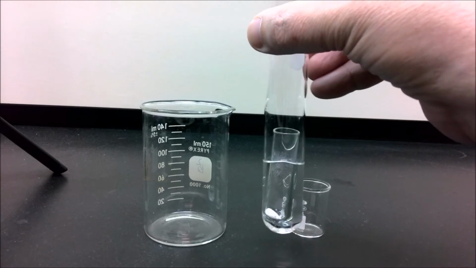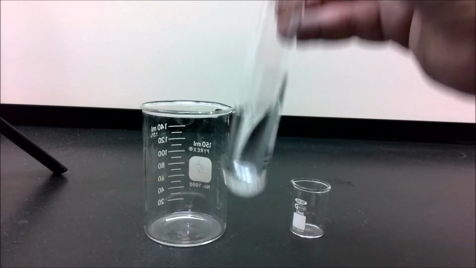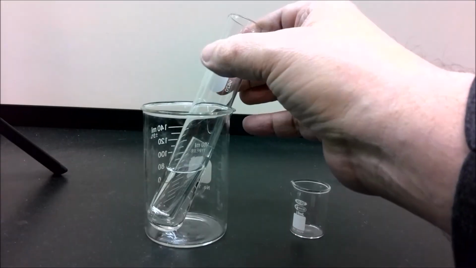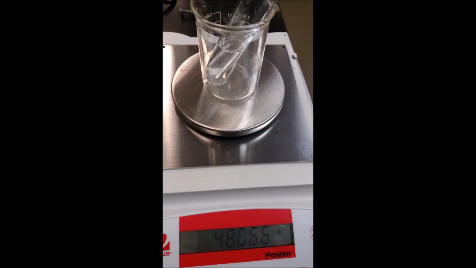We do not want the reaction to begin until we are ready to collect the carbon dioxide that's going to be produced. Our next step is we're going to take this generator to the balance and measure its mass before the reaction. Here we have our sample on the balance. Please record this value as the mass of generator and sample before the reaction on your report sheet.